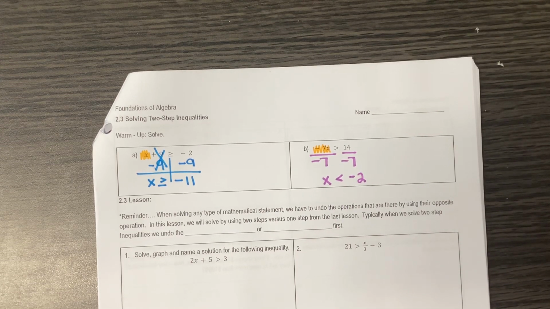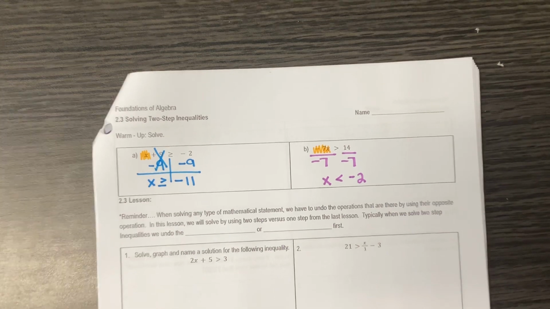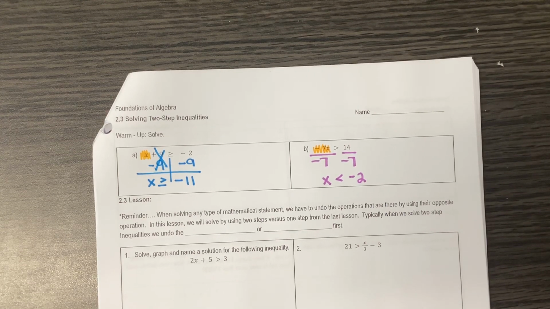So again, reminder, when solving any type of mathematical statement, we are going to have to undo the operation that is there by using the opposite operation. So opposite of adding is subtracting, opposite of multiplying is dividing, so on and so forth. In this lesson, we will solve by using 2 steps versus 1 step.